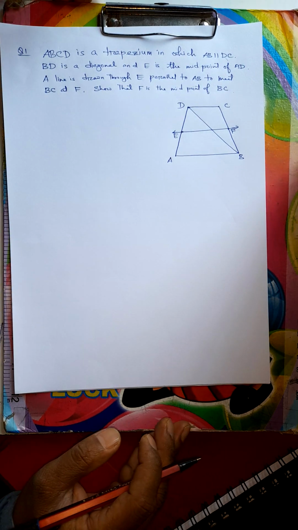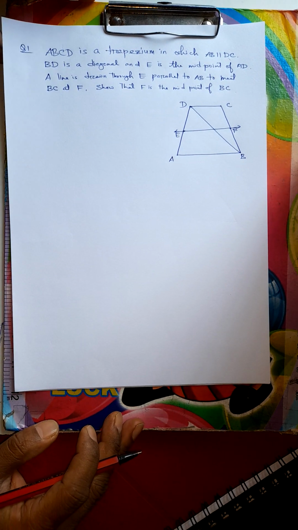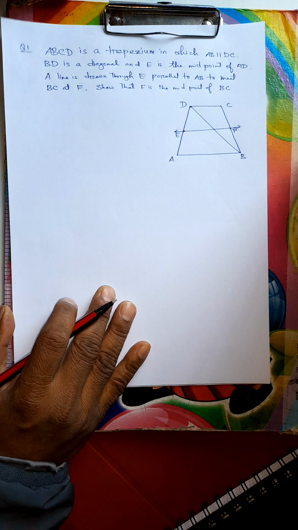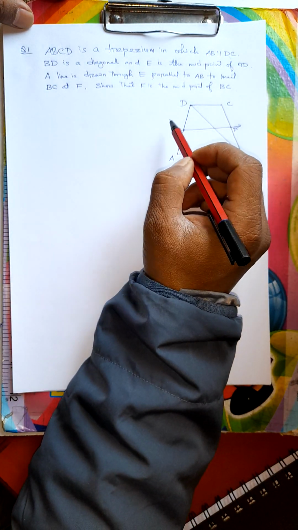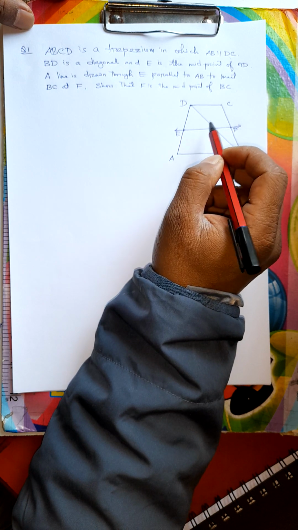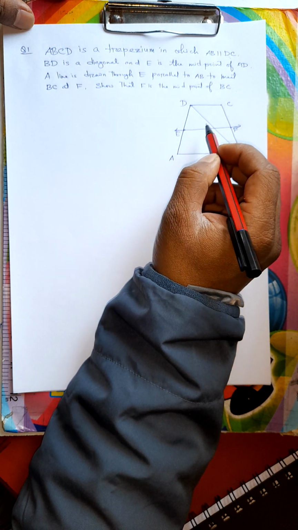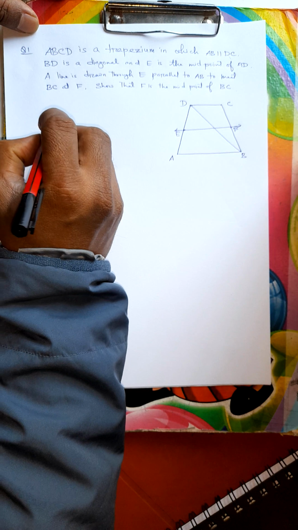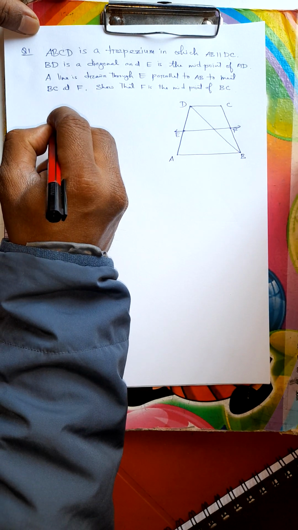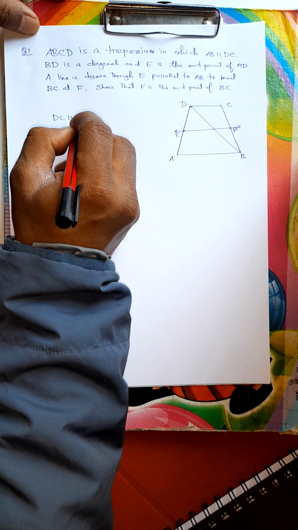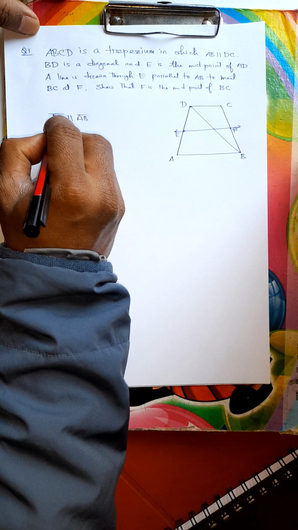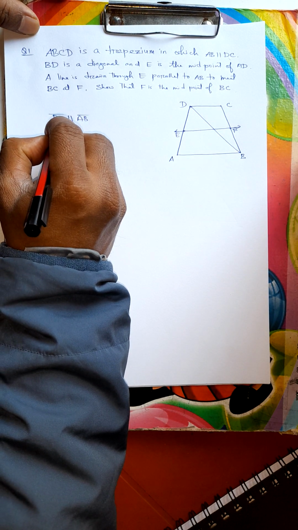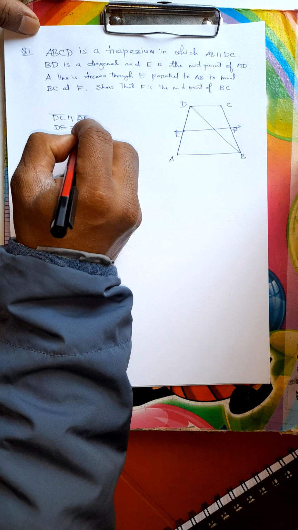So let us see in question number 1. ABCD is a trapezium. AB parallel to CD. BD is the diagonal and E is the midpoint of AD. So that means DC parallel to AB here, and you are given that DE equal to AE.